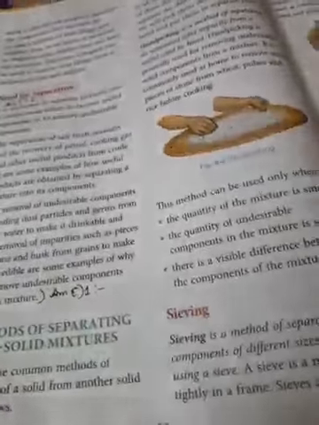Now to make the river water drinkable, we have to remove the germs, because with germs and dust particles we can't consume that water. So at that time, undesirable components need to be separated from the mixture.